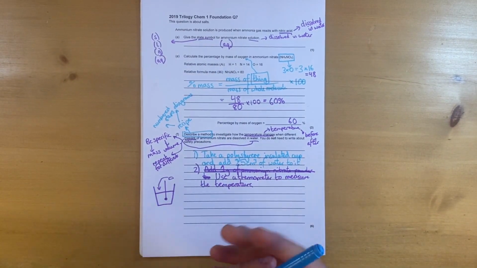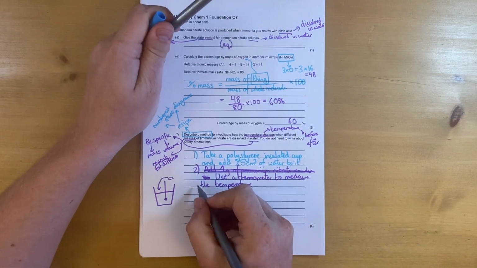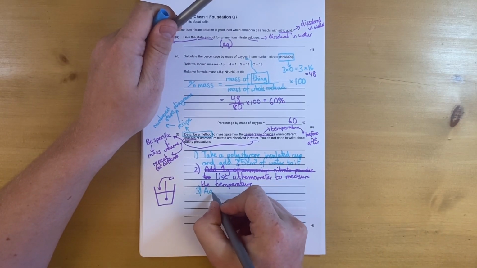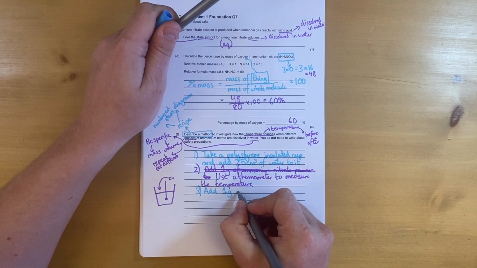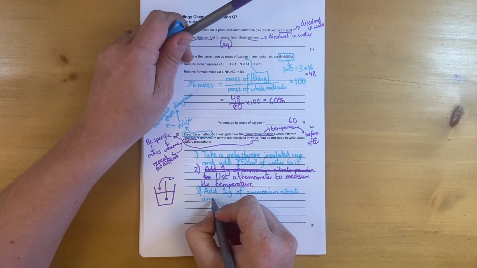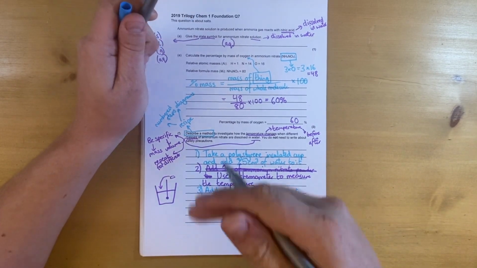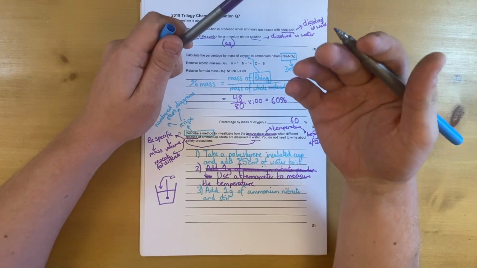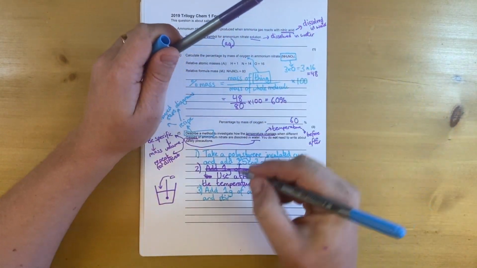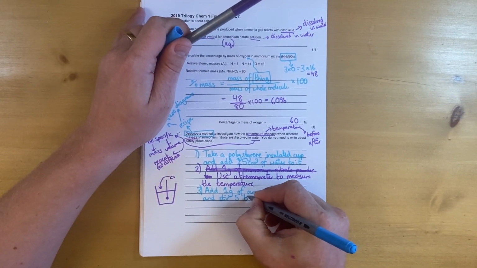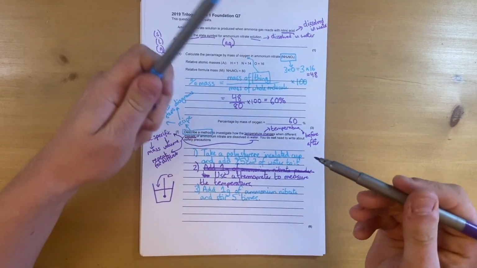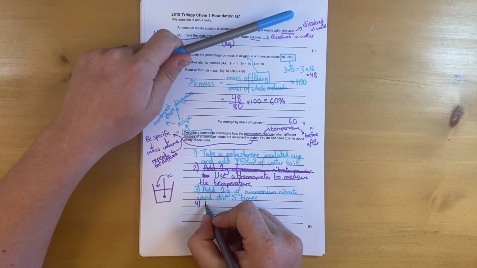Now comes our adding of the ammonium nitrate. Add 1 gram of ammonium nitrate, and stir. Again, about being consistent: remember, we talk about control variables, those things we want to keep the same. I'm just going to say stir 5 times. Because we're measuring the temperature change, we're now going to measure.